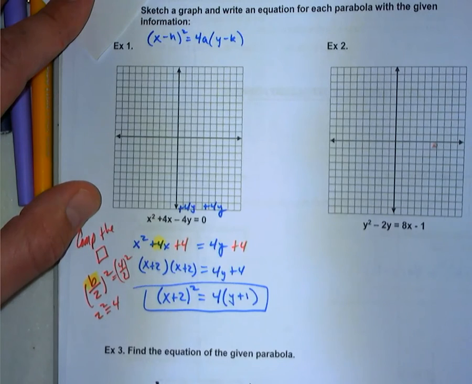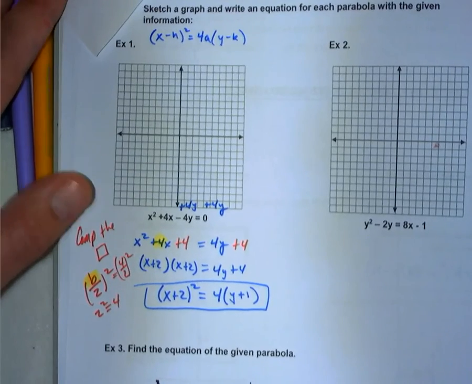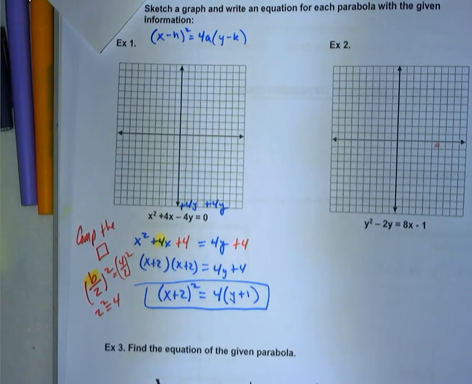Right? So that when we multiply back, 4 times y is 4y, 4 times 1 is 4. You guys good with that? Questions? Now, I have a pretty good idea which way this thing's going. Right? The x's are squared and it's a positive 4 in front. Is this thing going up, down, left, or right?